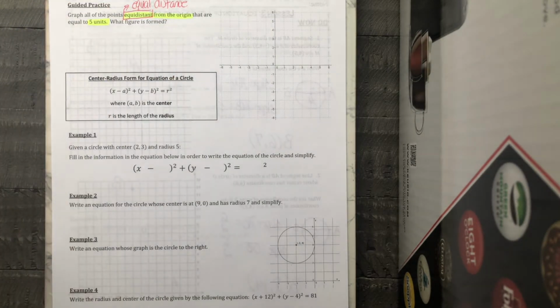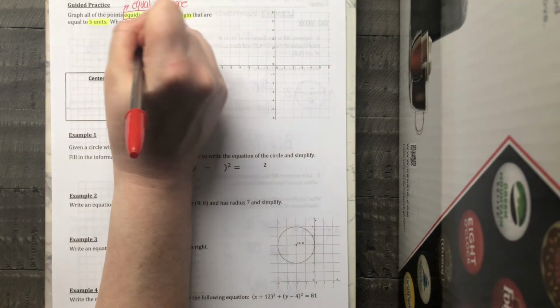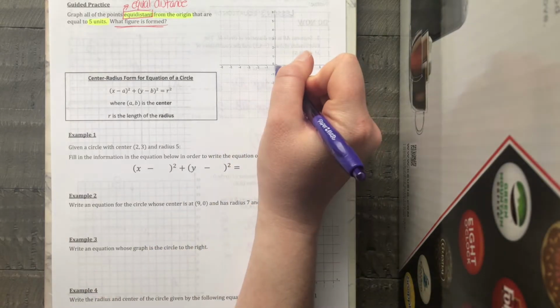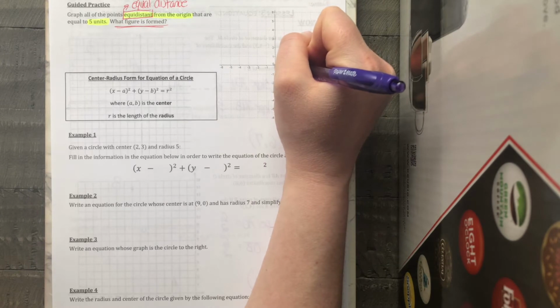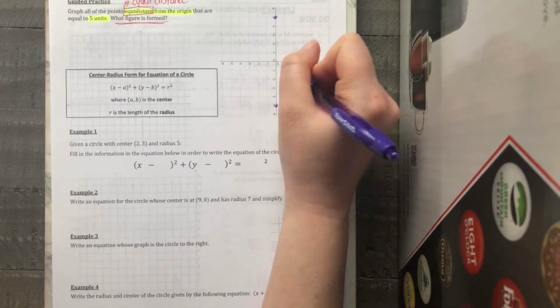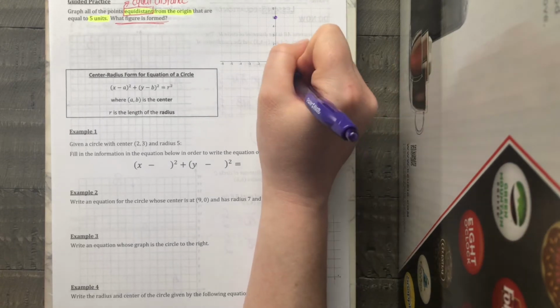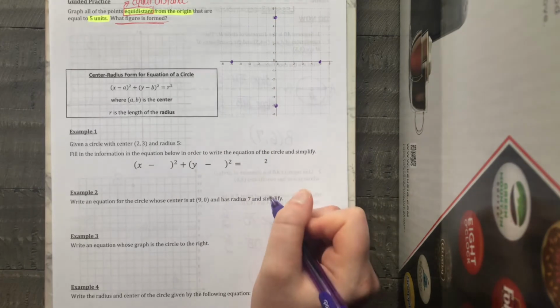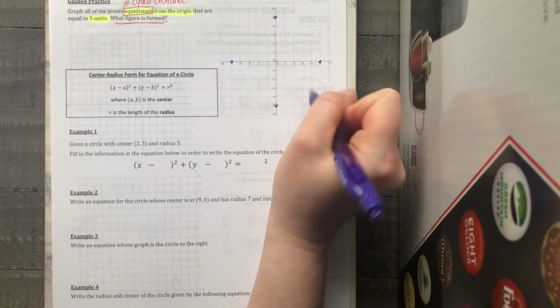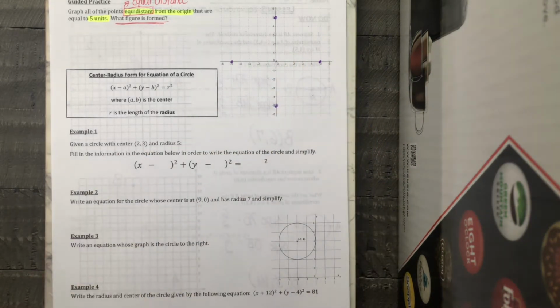It says, what figure is formed? So I always like to underline my question to make sure I answer it at the end. All right, so as I look here, if I want to figure out what points are equidistant from the origin, and I want those to be 5 units away, well, the origin is 0, 0. So if I want to be 5 away, I could go 5 up, I could go 5 down, I could go 5 to the right, or I could go 5 to the left, okay? I could also go diagonally, but I can't count that exactly, so I'm not going to plot those extra points, all right?